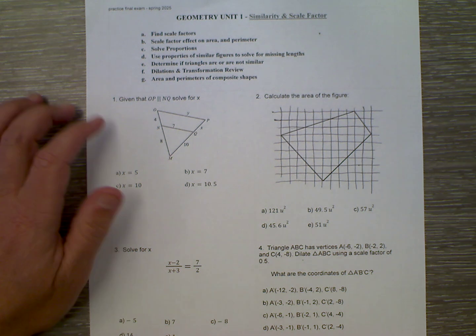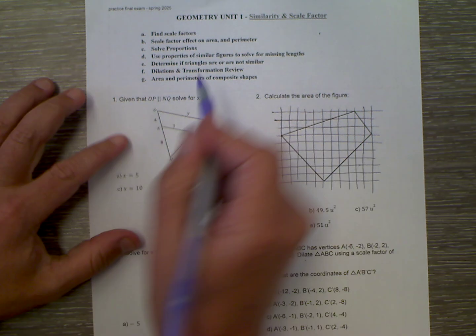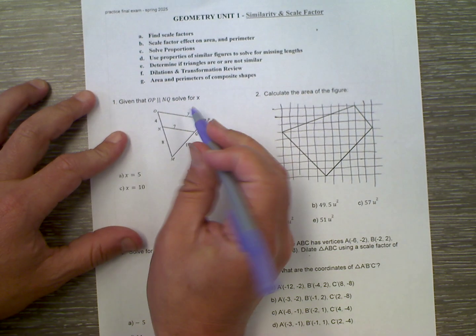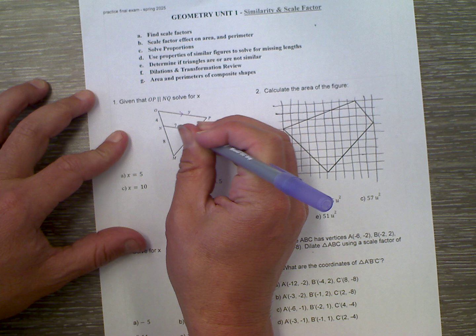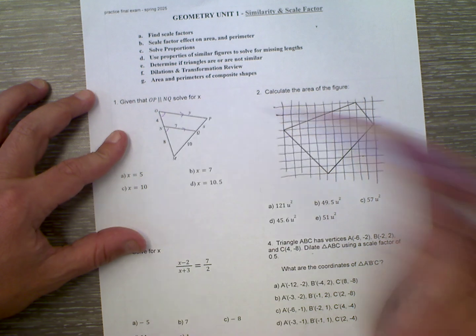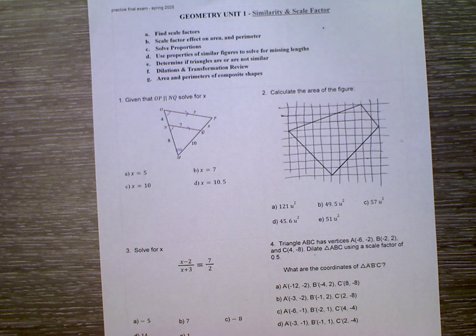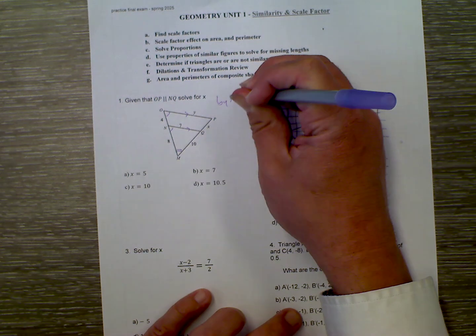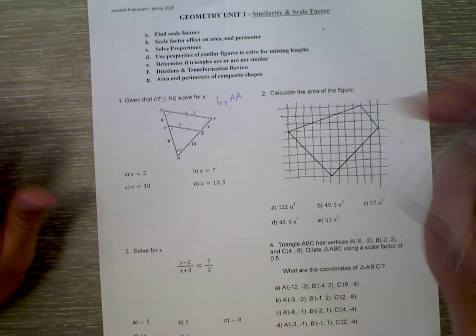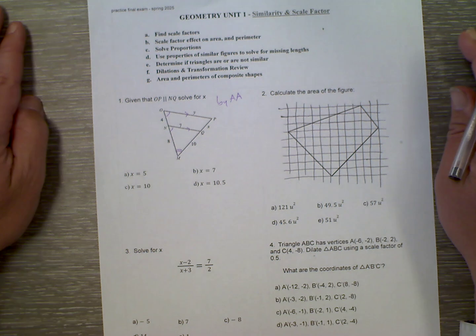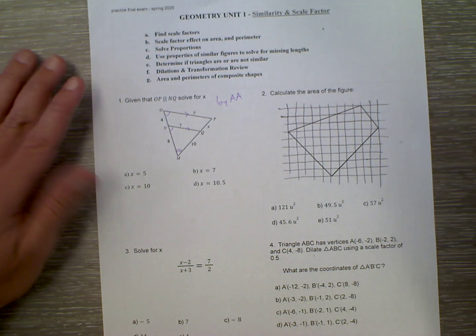All right. So here's the deal. I'm telling you here that these two lines are parallel, this one and this one. Thus we have corresponding angles. And since angle M is equal to angle M, we have similar triangles by angle, angle. Okay. So once we've got that, I know I can use proportion or scale factor to solve this.